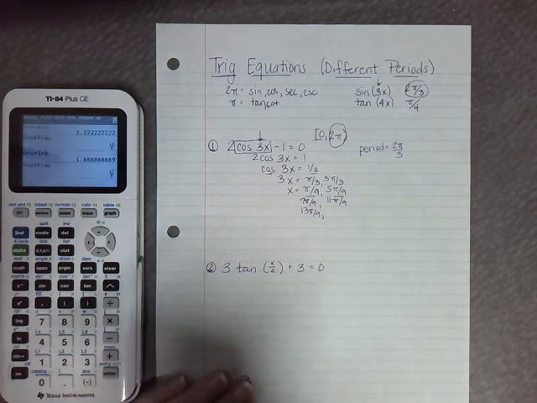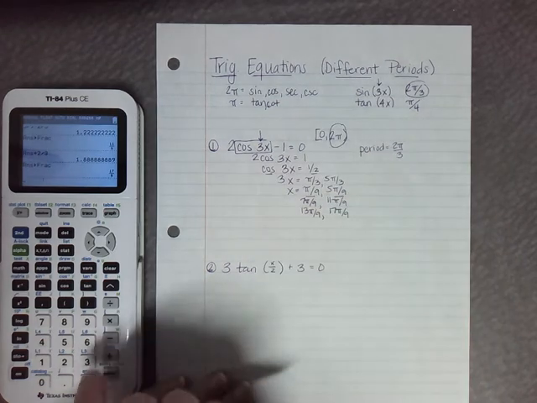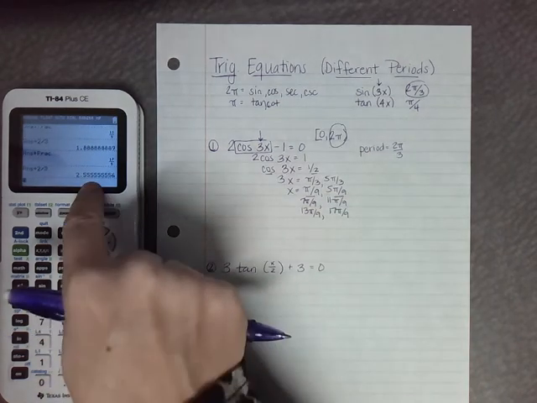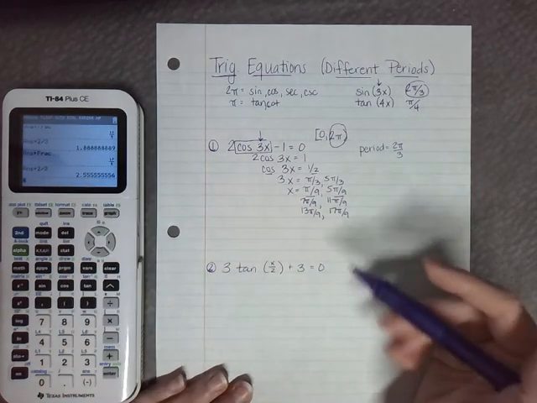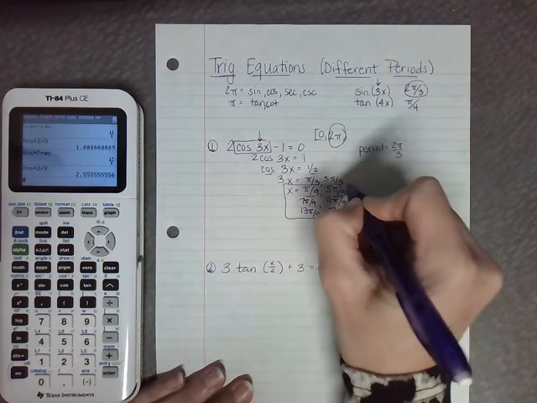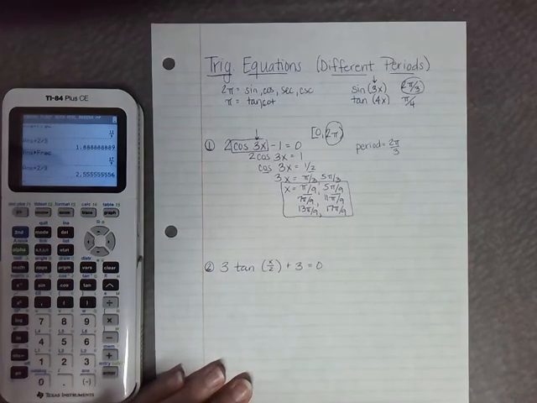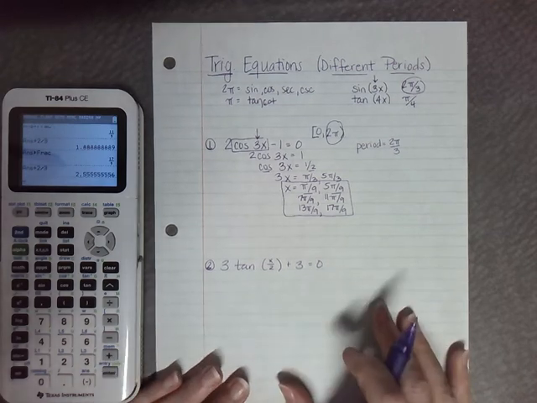I get 17 pi ninths. And then if I add 2/3 again, I've gone past 2, so I'm past 2 pi. So these are my answers. So this problem has 6 answers. The smaller the period, the more answers you're going to have, because that means it cycles over more times before it reaches 2 pi.